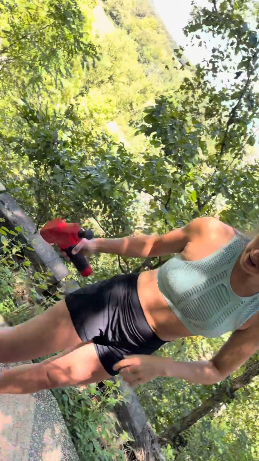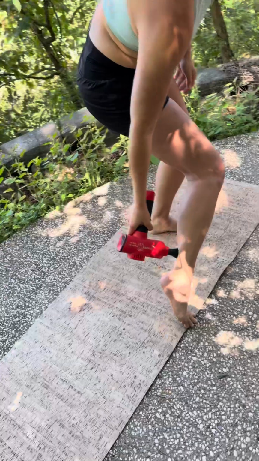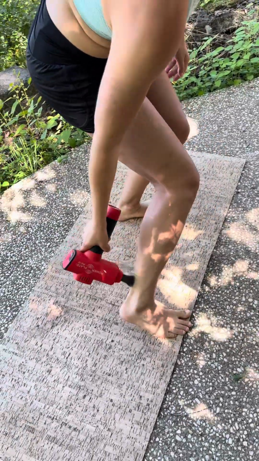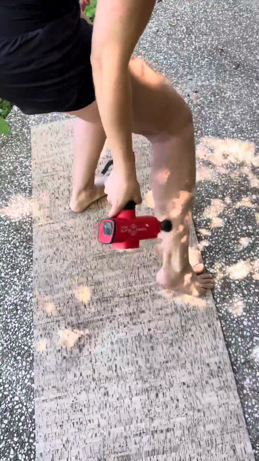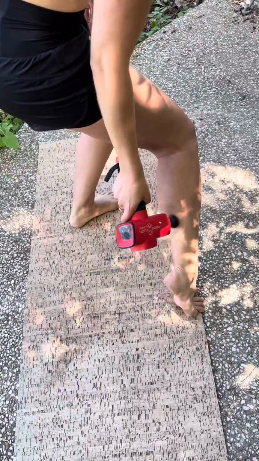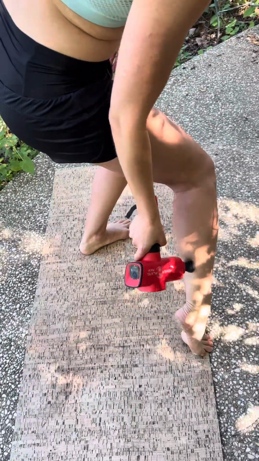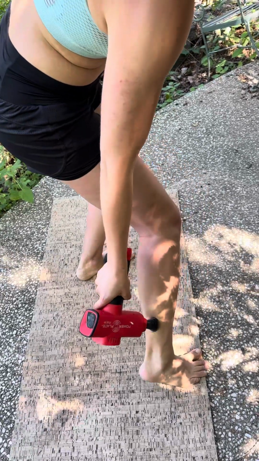Right, for the lower body, towards the calves and the soleus muscle, and this is the origin. So dropping your heel down as you're bringing it through, and then bringing it up is going to flex the muscle, make it softer for you to be able to get into and up into the muscle belly.